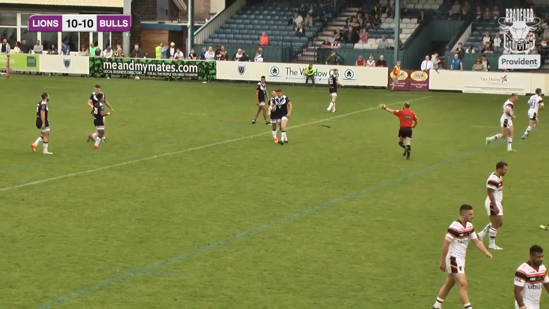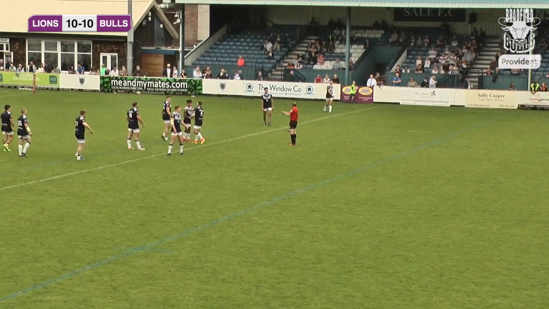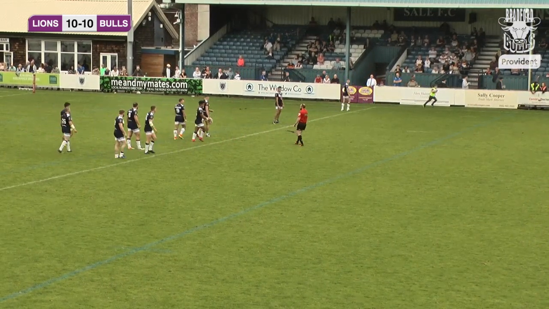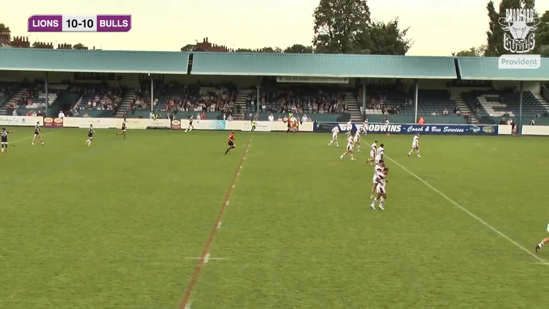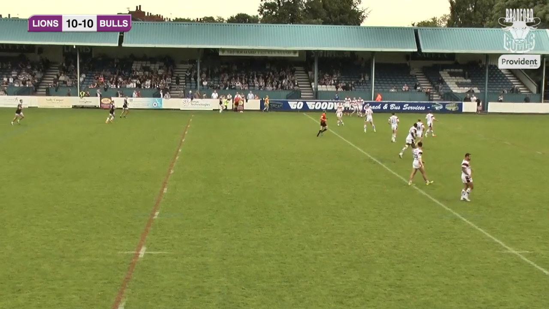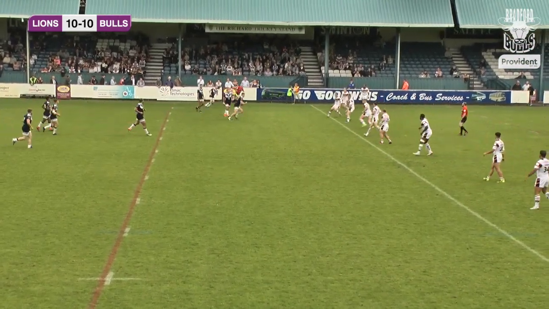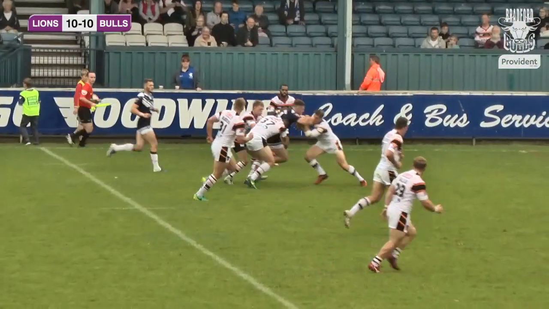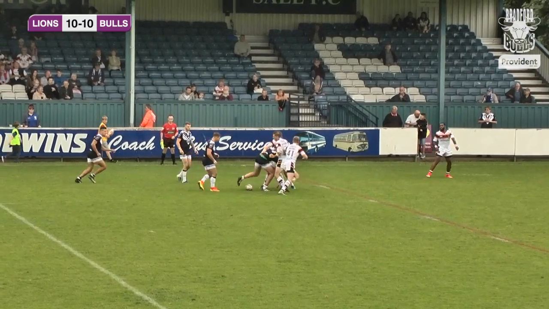Jones and Swinton manages to get a penalty for Swinton, as Isaac Farrell will kick that one into touch and get Swinton just 5 metres short of the halfway line as we get the play back underway here, and we see Luke Waterworth then.